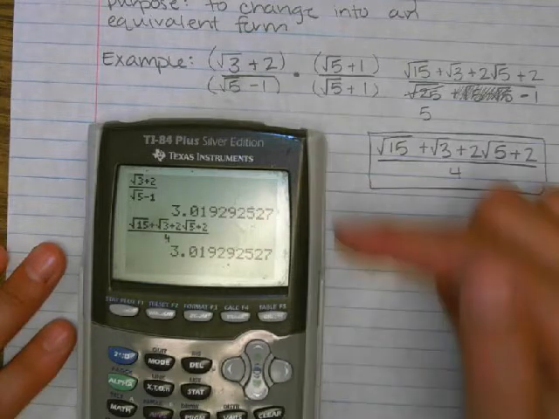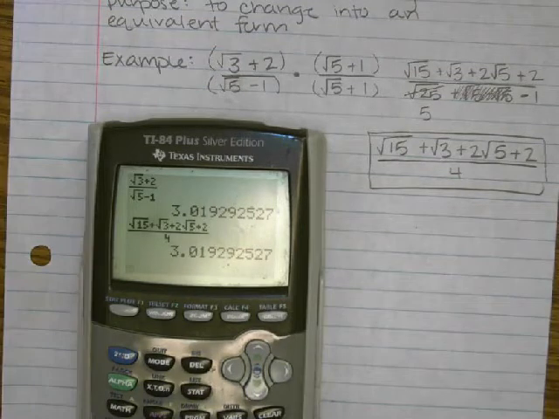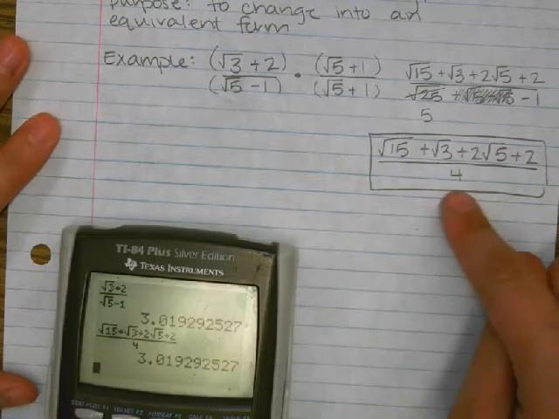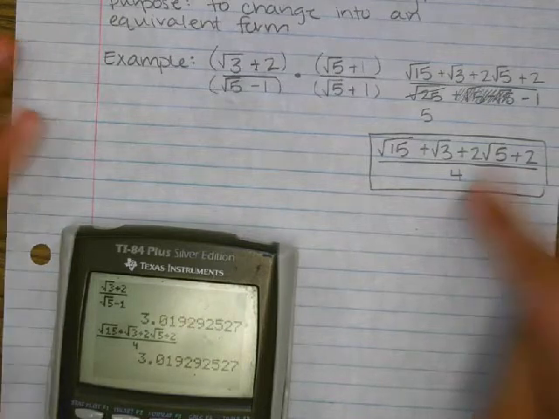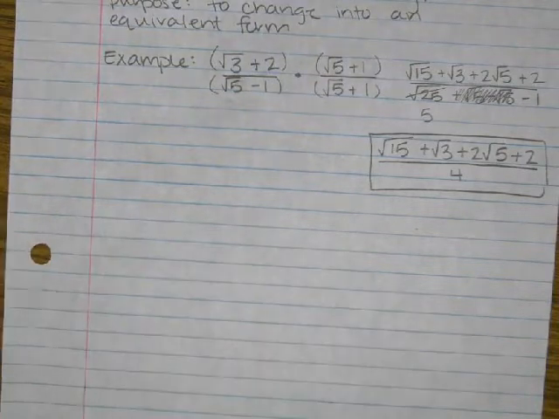And you can see it equals the same decimal. So the purpose of a conjugate, we're not doing any mathematical solving or anything like that. All we're doing is changing it into an equivalent form that potentially would be easier to work with, or in this case, more proper and more difficult looking, I guess.